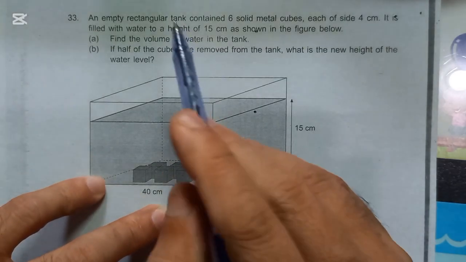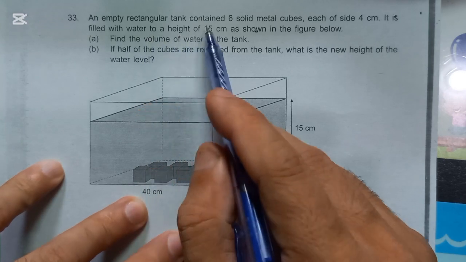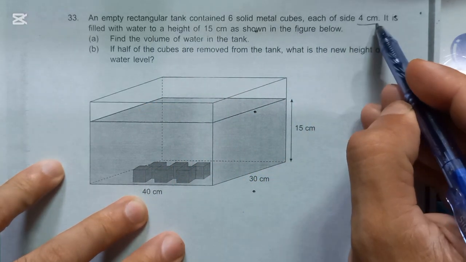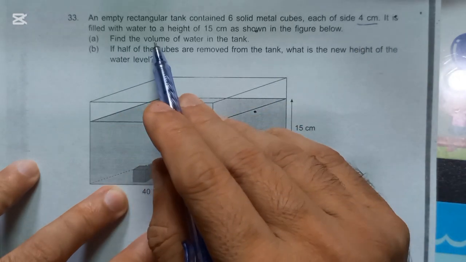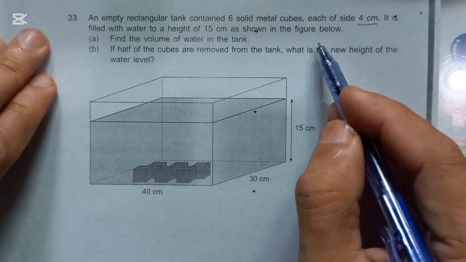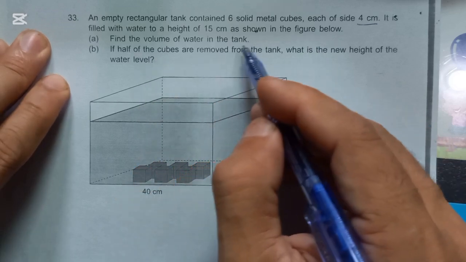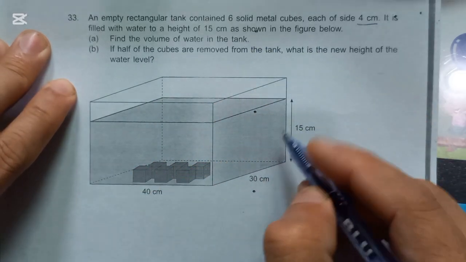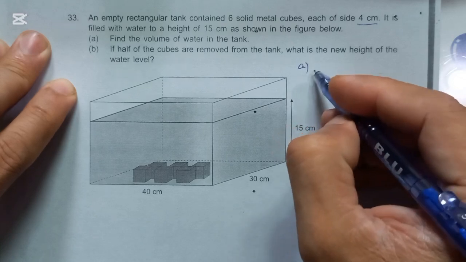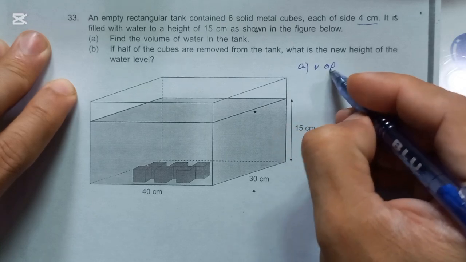Another question is here: an empty rectangular tank contained 6 solid metal cubes, each of side 4 centimeters. It is filled with water to a height of 15 centimeters. As shown in the figure below, find the volume of the water in the tank. Okay, the volume of the water is required. That will be found by the volume of water.